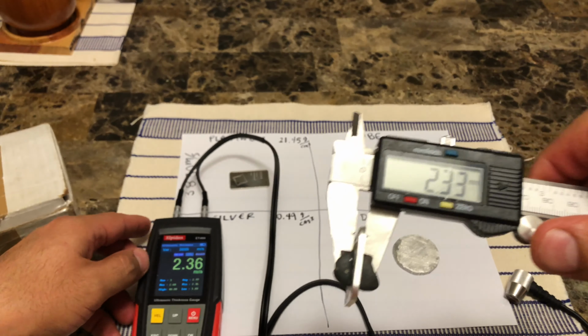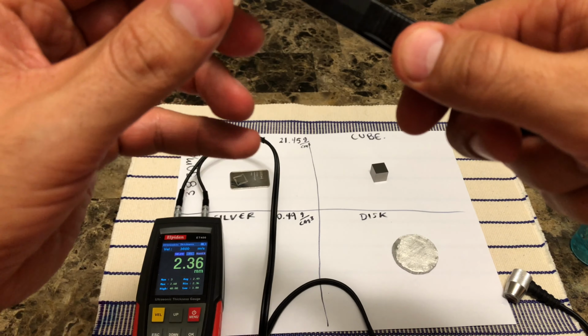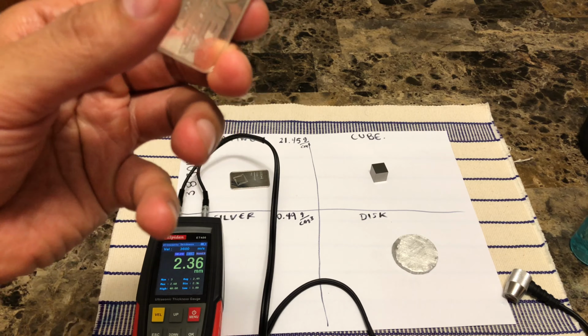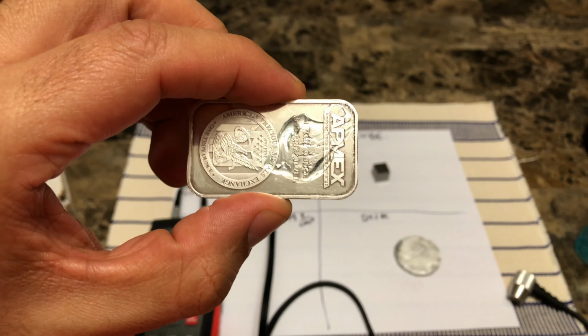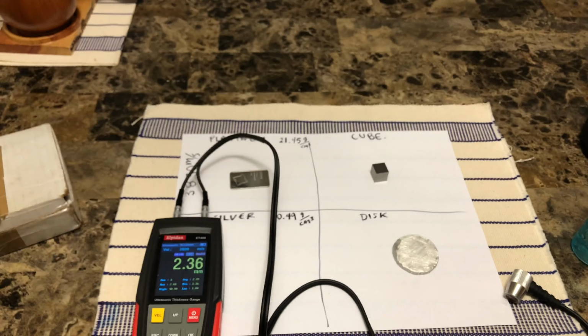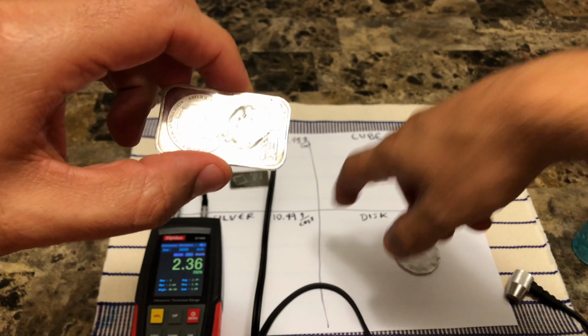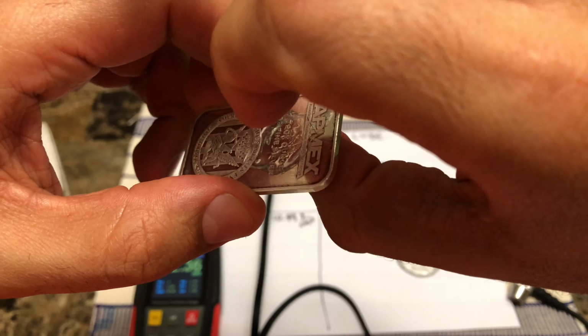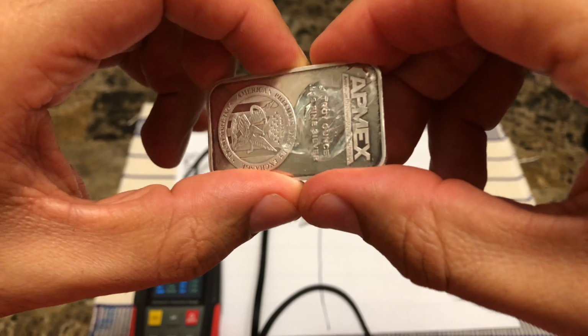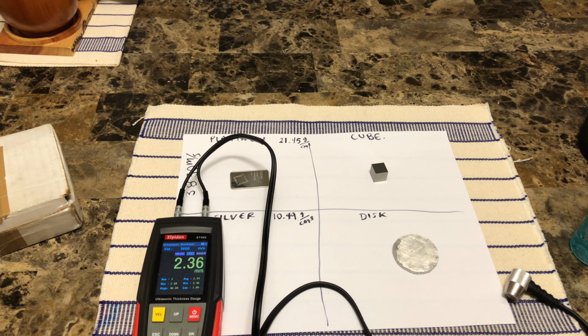So it's fairly close. So we can definitely say that this, in fact, is a silver bar at this point, because the density matches, the thickness matches, so therefore it's silver.